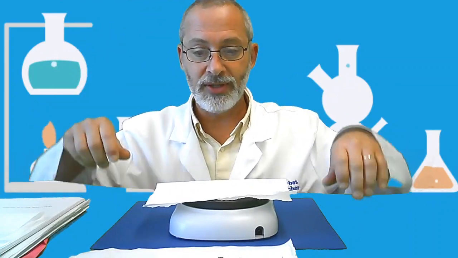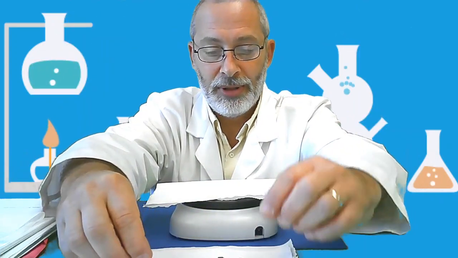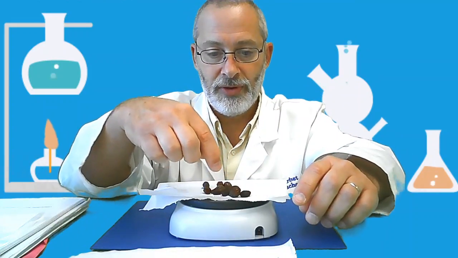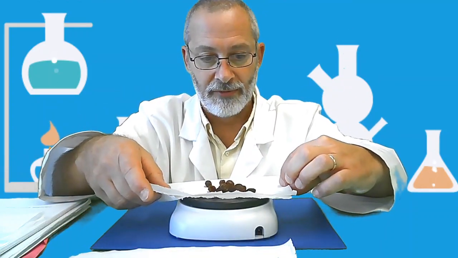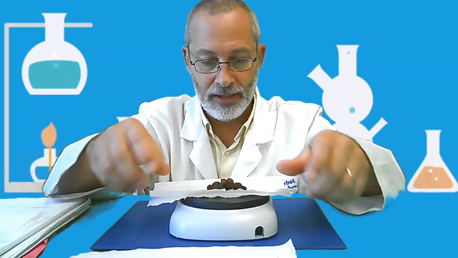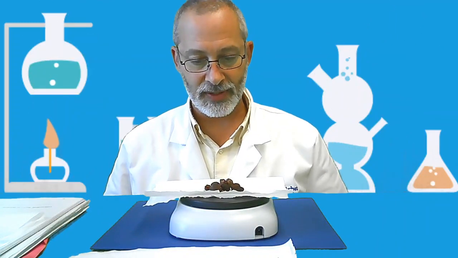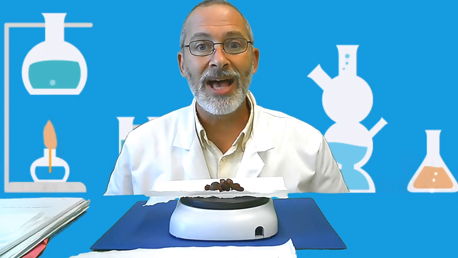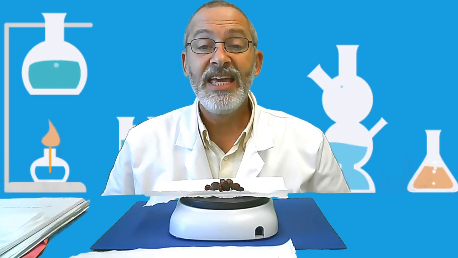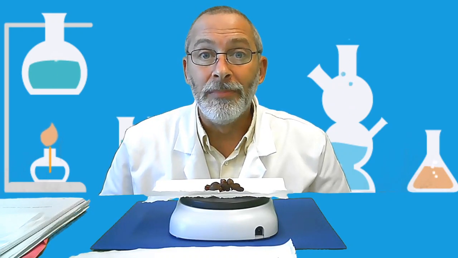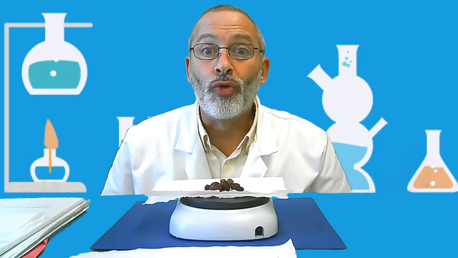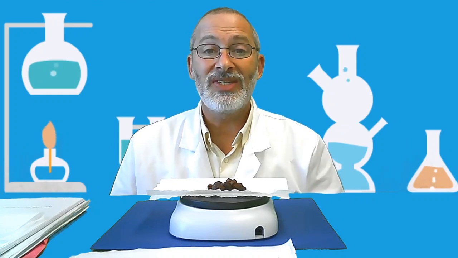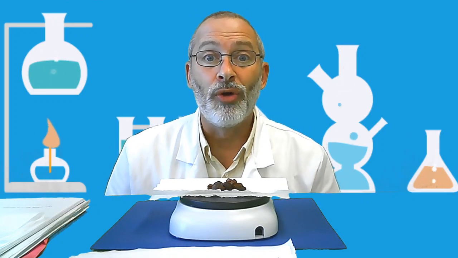So I'm zeroing this out again. And now I'm going to place all 10 raisins, 1, 2, 3, 4, 5, 6, 7, 8, 9, 10. Good, we got all 10 of them. And we're putting them back on the digital balance, and let's see what their mass is. Oh my! All right, the new mass for day 2, 10 grams. These plump little raisins, all 10 of them, have a mass now of 10 grams.